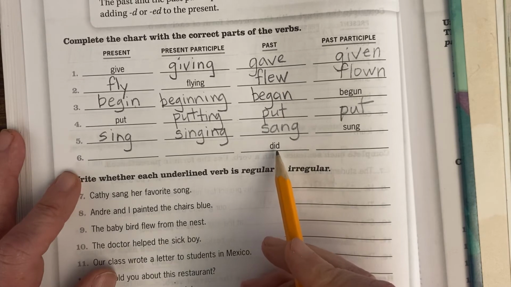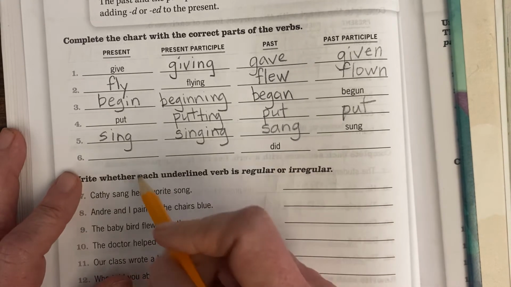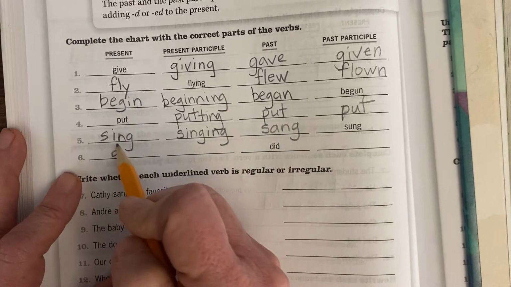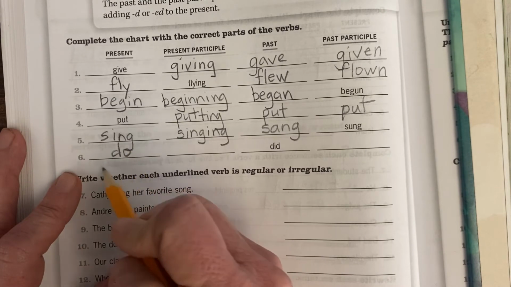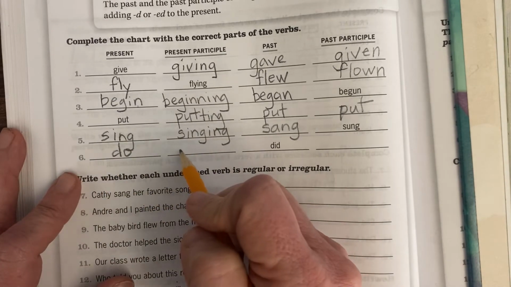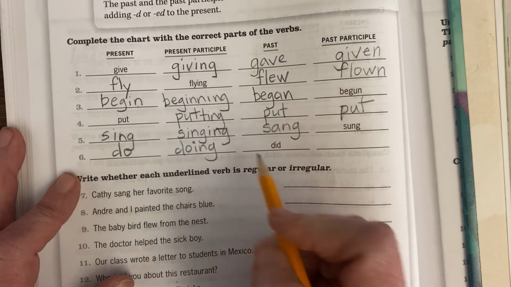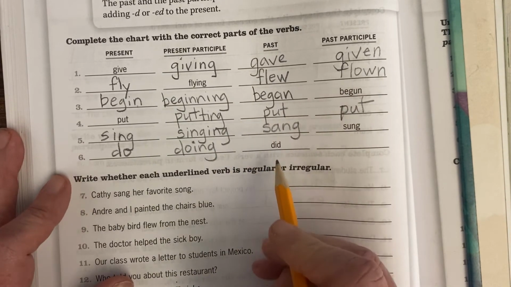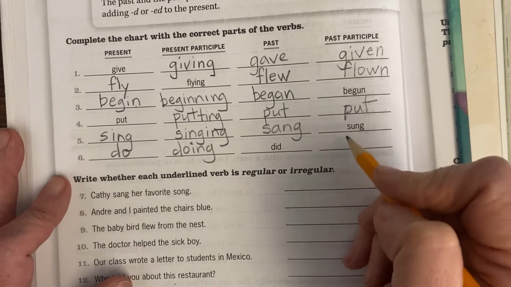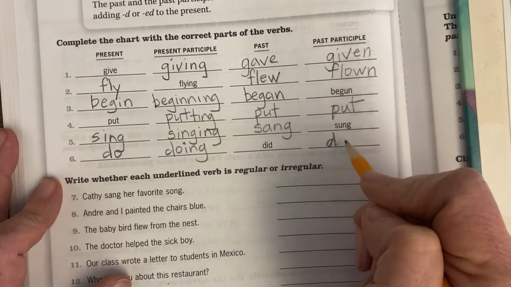Okay, the last one is did. So the present for that is do. Today I do my homework. I am doing my homework. Yesterday I did. And then in the past, I have done.